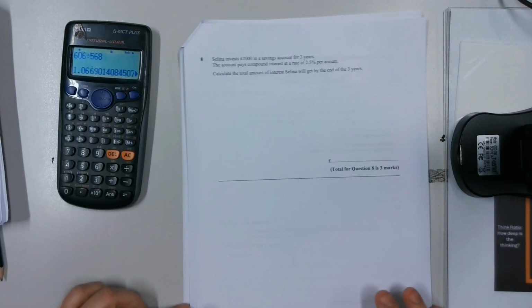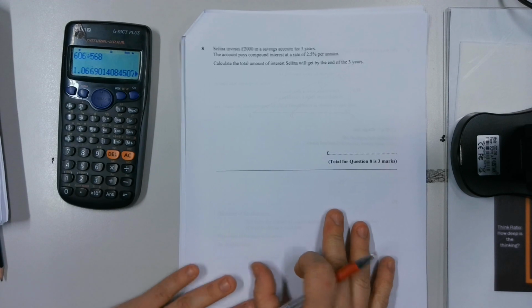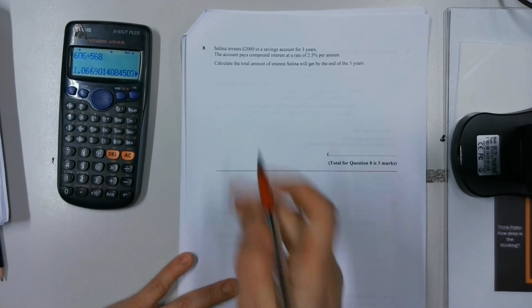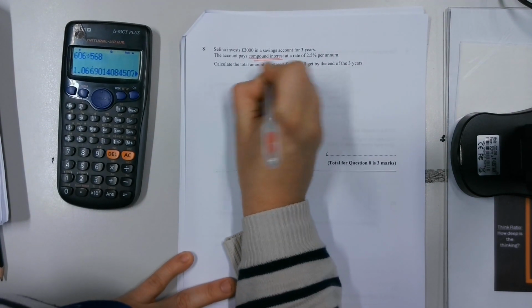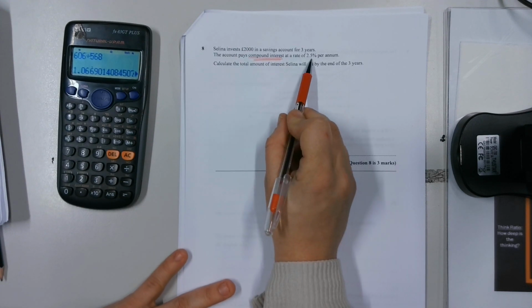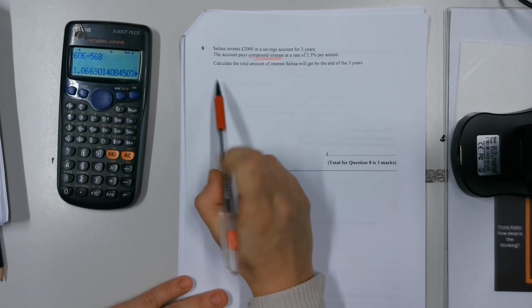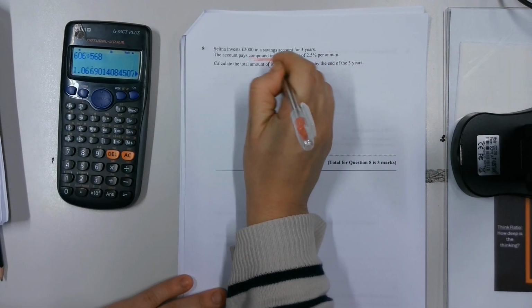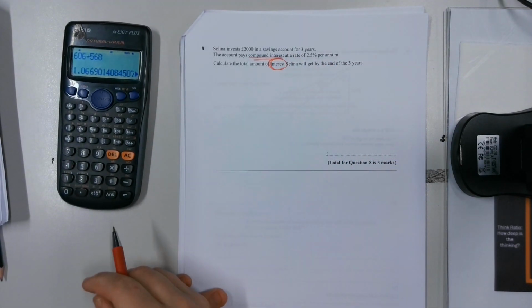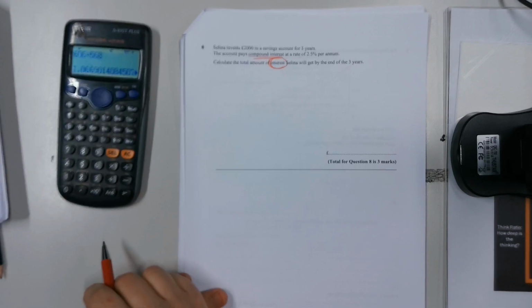Great. So question 8 says that Selena invests £2,000 in a savings account for 3 years, and the account pays compound interest at a rate of 2.5% per annum, so each year. Calculate the total amount of interest, only the interest, that Selena will get at the end of these 3 years.